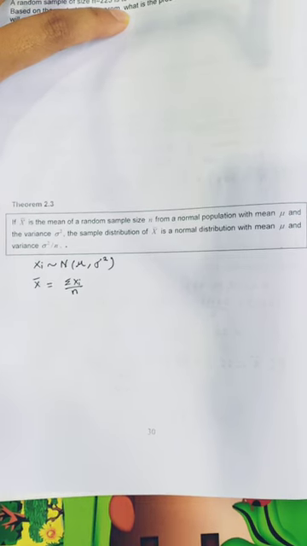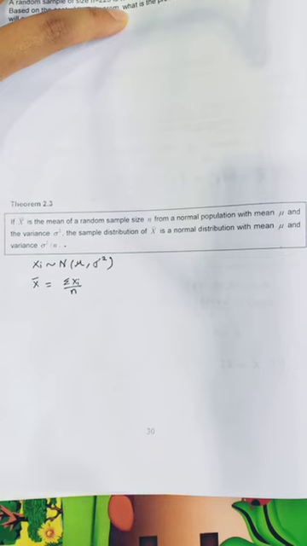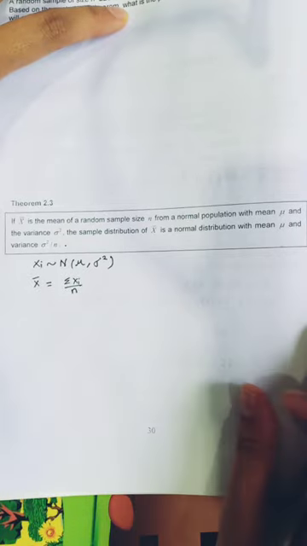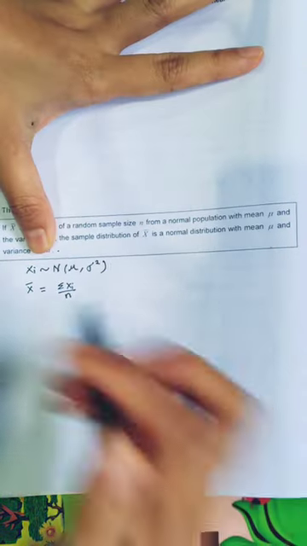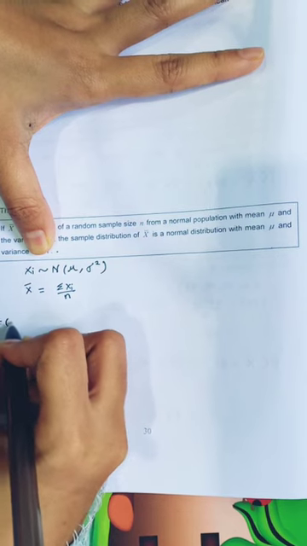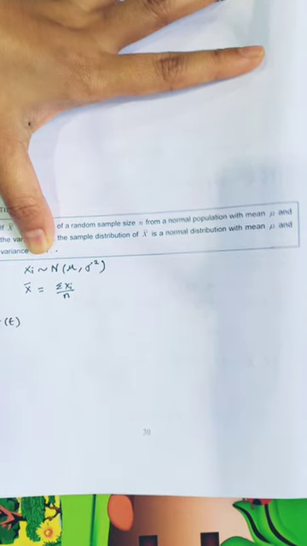So how to start? By using the MGF technique. Now we want to find the distribution for x bar, which is M x bar of t, right?